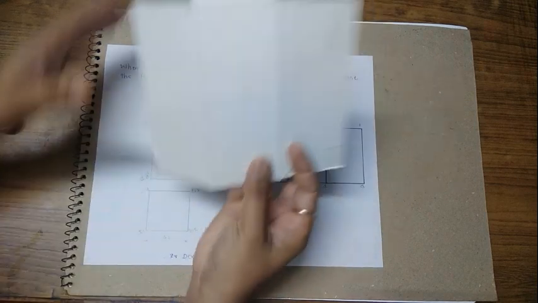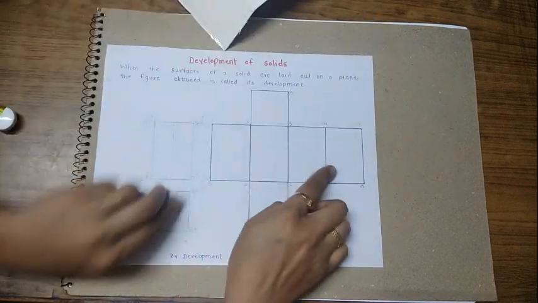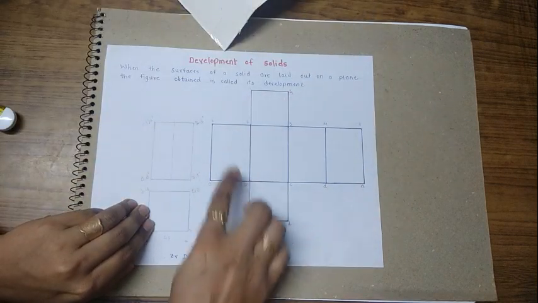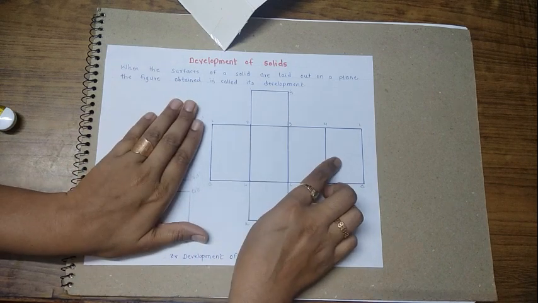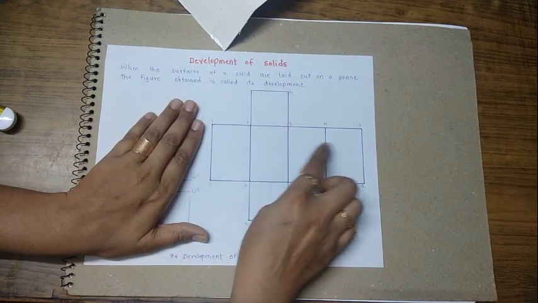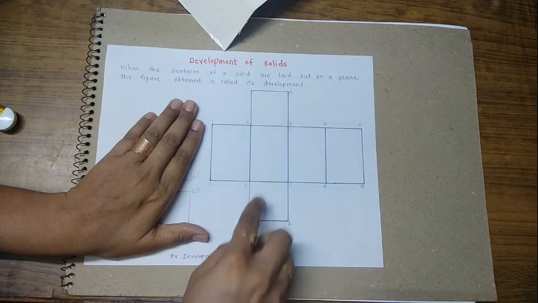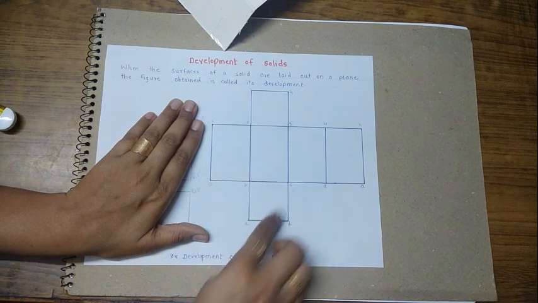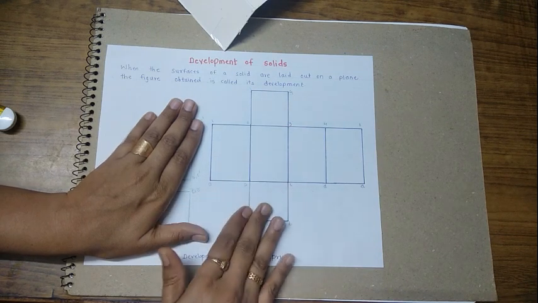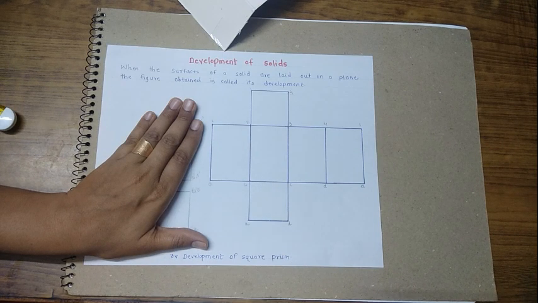So when you open it out, you will have a shape like this. Here I have already shown it. So this is the development of the square prism. Four equal rectangles will come and two squares will come at the ends. Okay, so this is the development of the square prism.